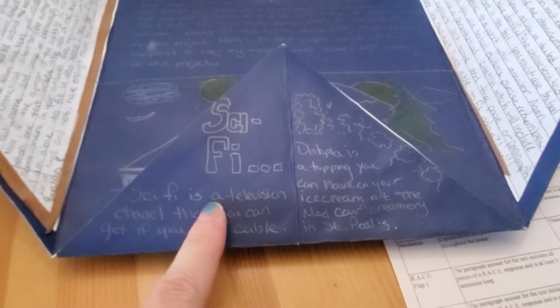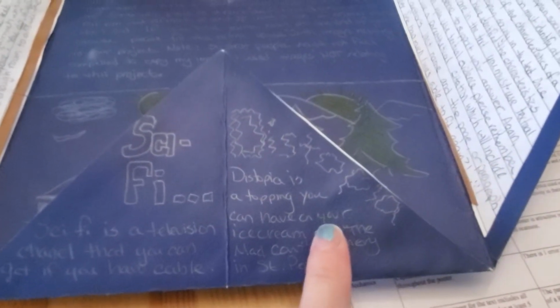Okay, and then our 4th flap. On the outside of the flap, you're going to define what sci-fi is. Look at that article that you read about sci-fi. And you're going to define what a dystopia is, okay?